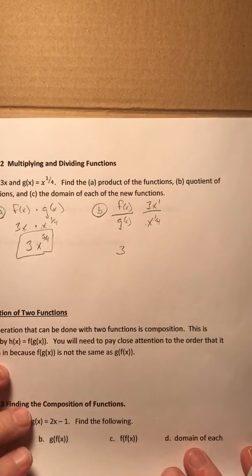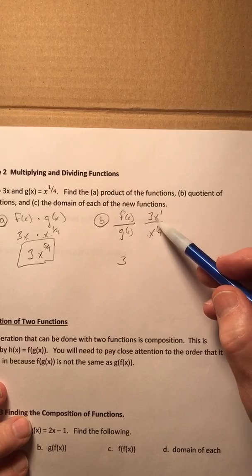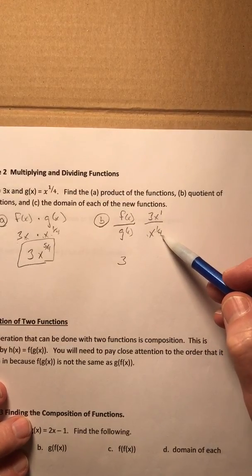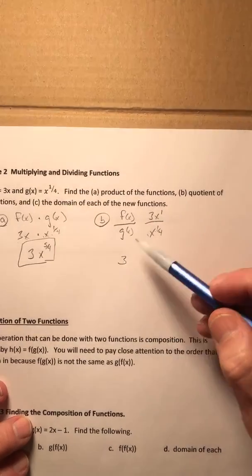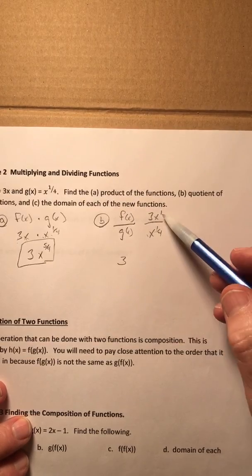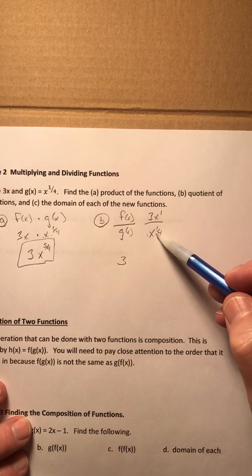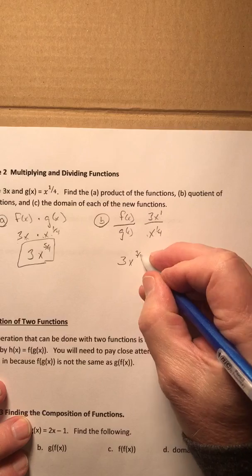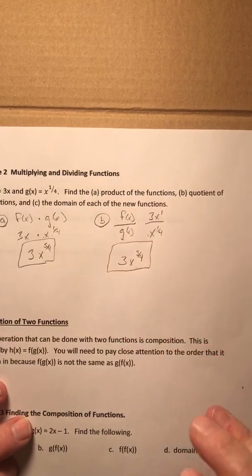So we have to do B on example 2. So we're doing f of x divided by g of x. Again, f of x was 3x to the first over x to the 1/4 power. So again, we divide 3 by 1, gives us 3. Now x to the first divided by x to the 1/4. Remember, when we're dividing, we have to subtract. So 1 minus 1/4 is 3/4. So it's going to be x to the 3/4 power. So we get 3x to the 3/4 power.